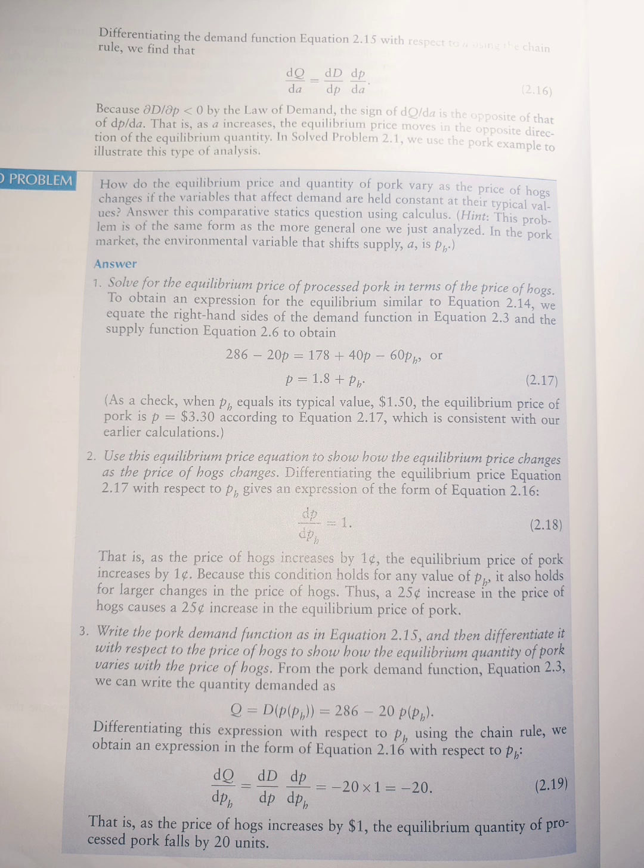That is, as the price of hogs increases by 1 cent, the equilibrium price of pork increases by 1 cent. Because this condition holds for any value of p_h, it also holds for larger changes in the price of hogs. Thus, a 25-cent increase in the price of hogs causes a 25-cent increase in the equilibrium price of pork.